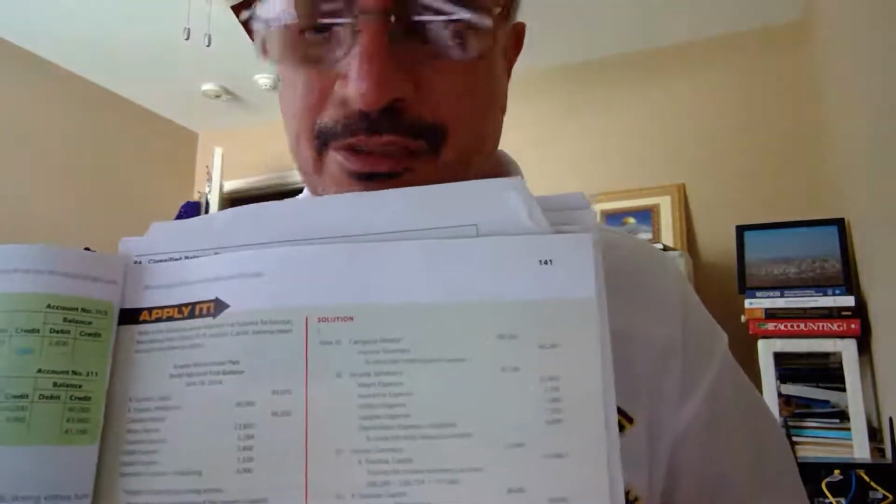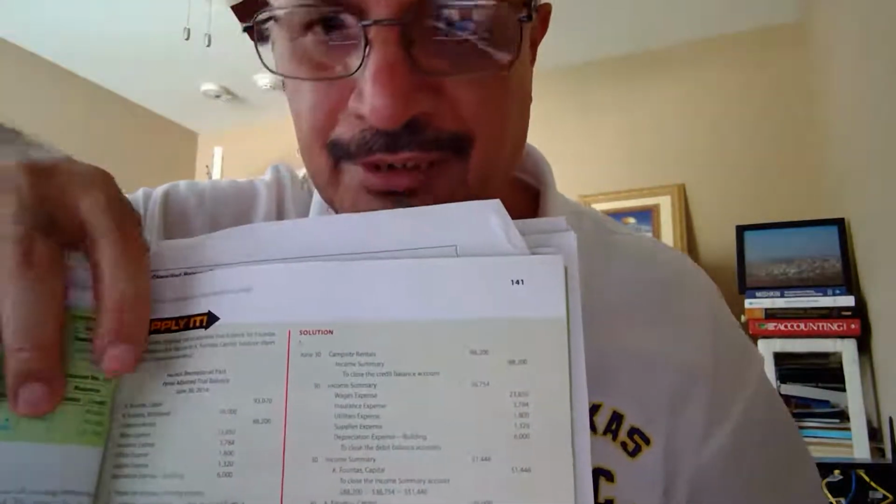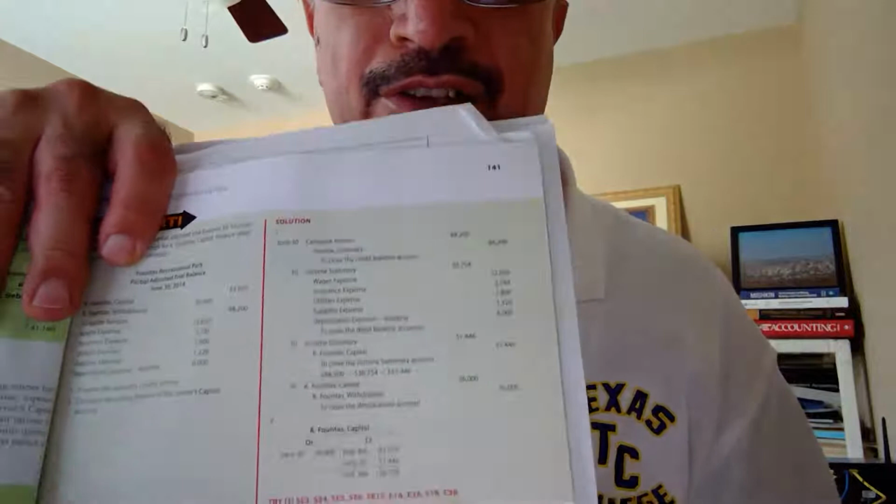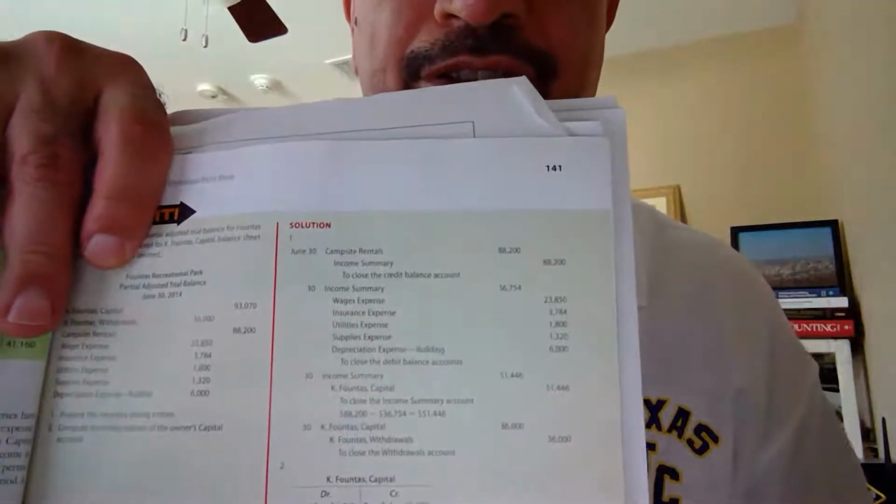Four closing entries, and this is how they look. If you take a look over here, page 141, these are the closing entries. Okay, this is how the closing entries look. You got it? Okay, the first closing entry is where we close the revenues.